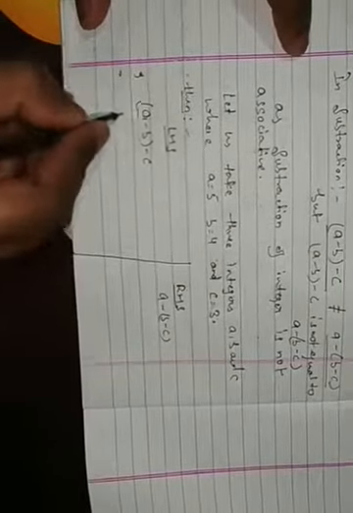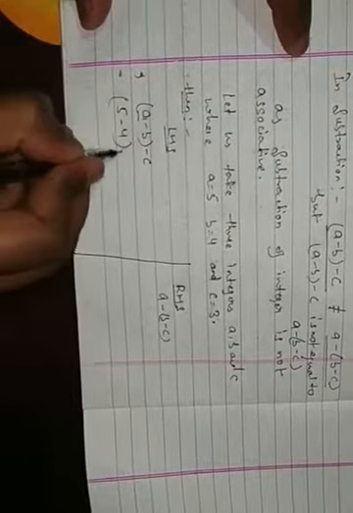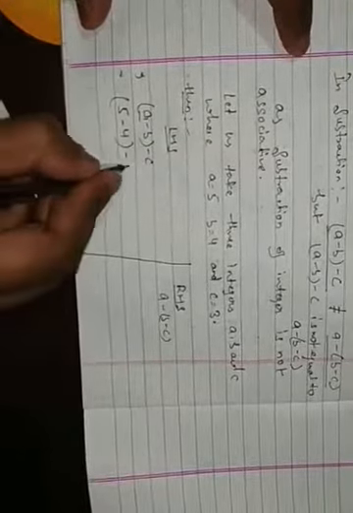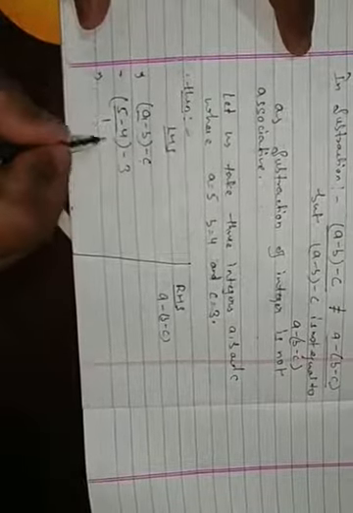a is equal to 5, minus b is equal to 4, minus c is equal to 3. 5 minus 4, we are left with 1, then minus 3. 1 minus 3 is equal to minus 2.